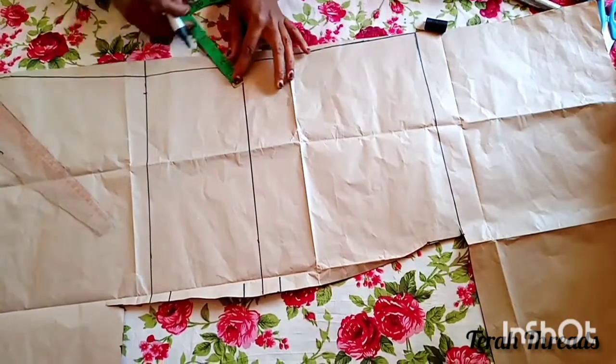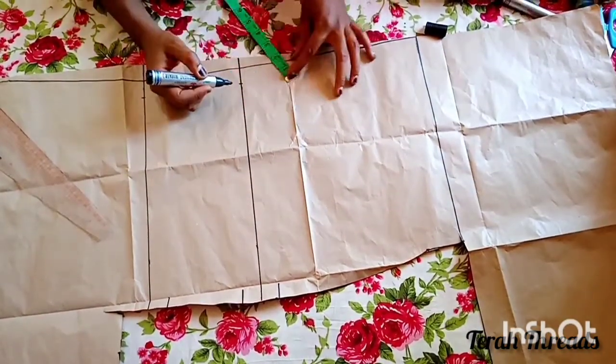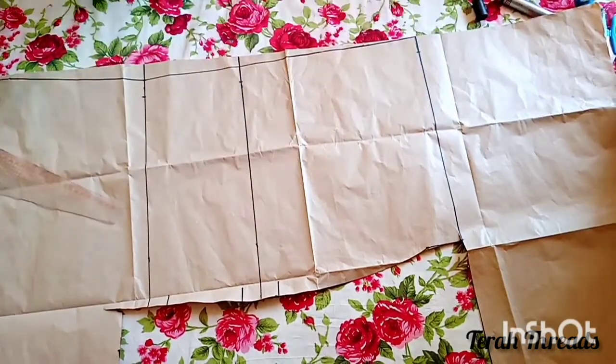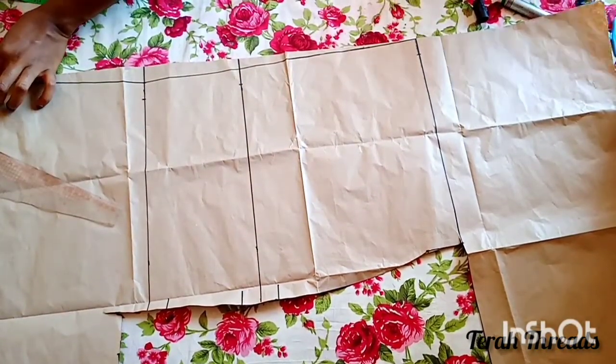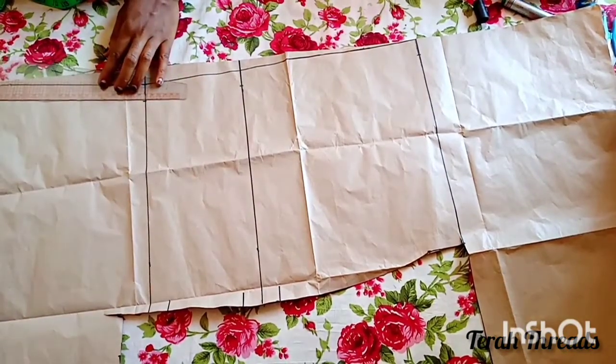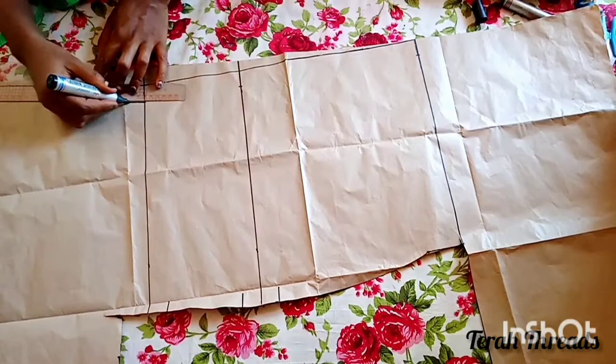If it's a gown, you blend it down to the gown length. Then after that, I'm going for the zip allowance, which is 1 inch. So I'll measure 1 inch on each side, then connect it with my straight ruler.